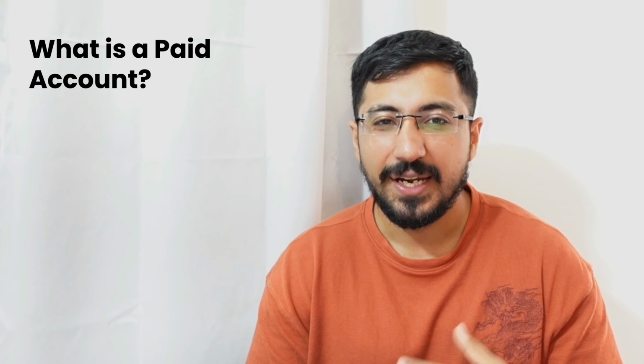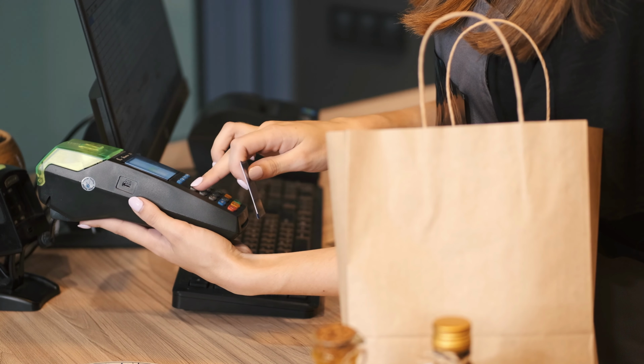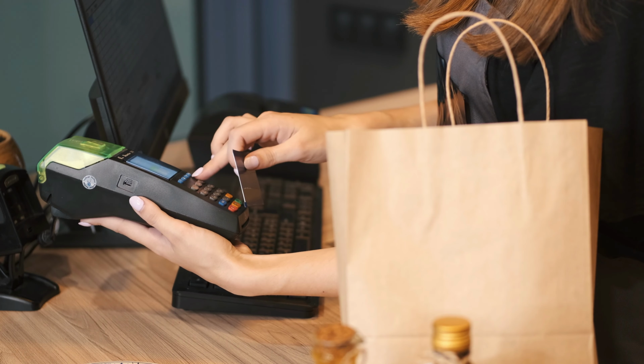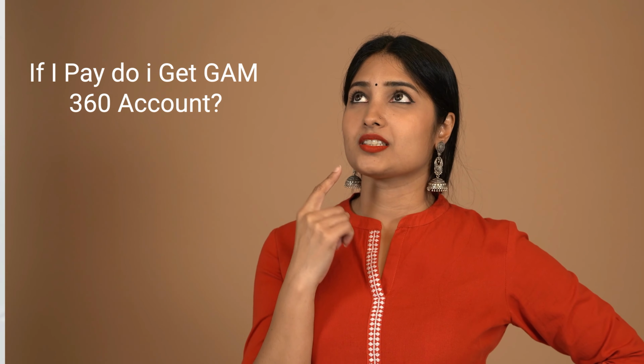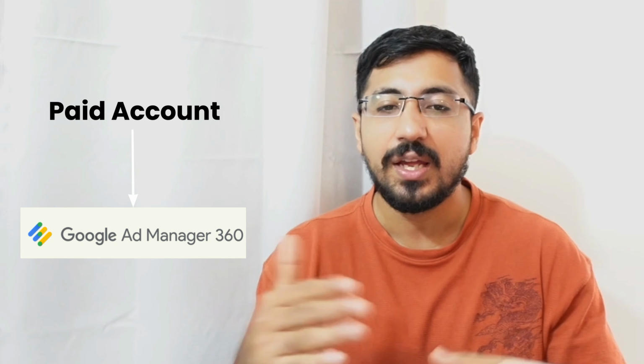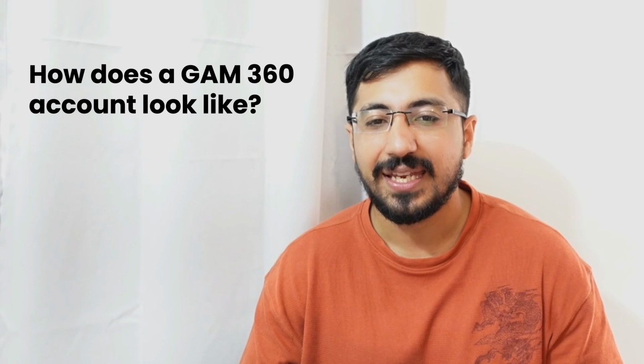So what is a paid account? A paid account is simply an account wherein, if a billing tab gets enabled for you, it becomes a paid account. So you meet a certain threshold. Some people have a confusion wherein they think that if they have a paid account, they have a GAM 360 account. That is not the case. So I'll help you understand what is a paid account and how to transition from a paid account to a GAM 360 account.